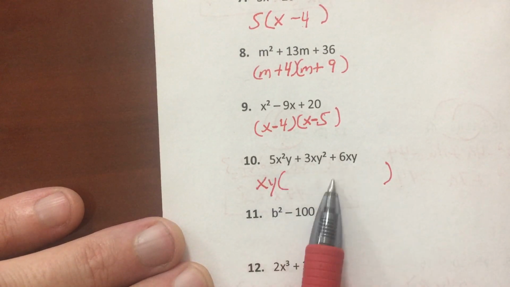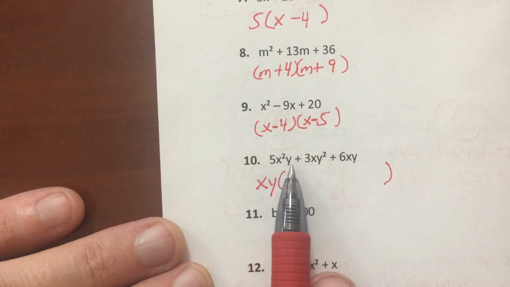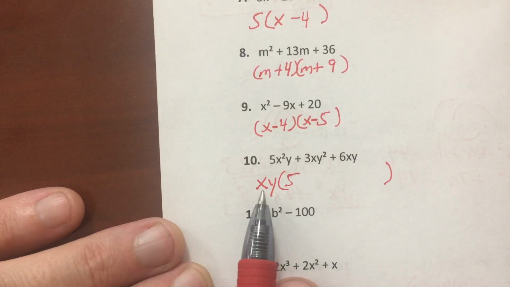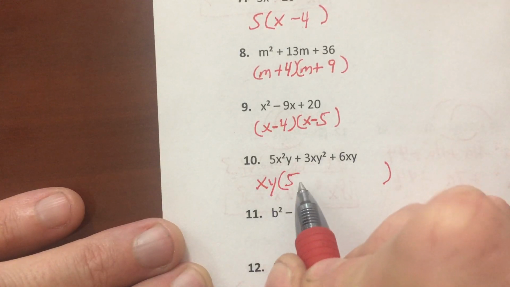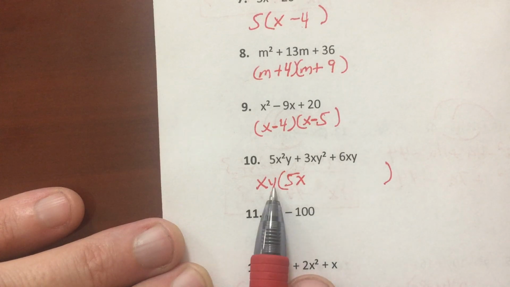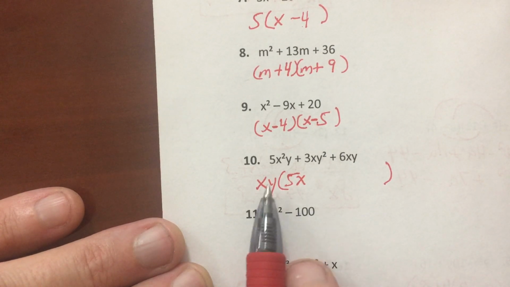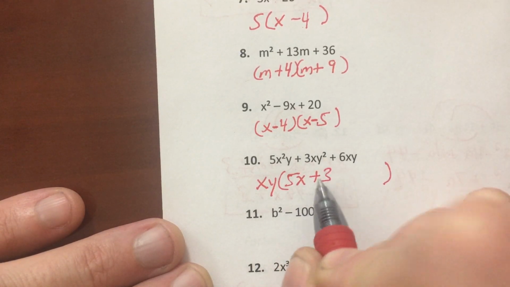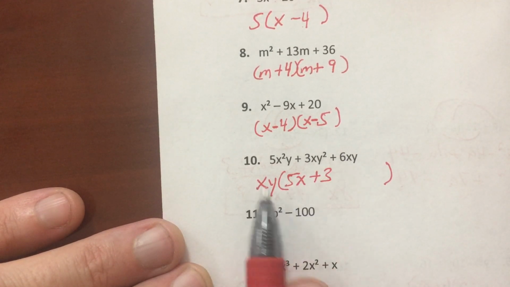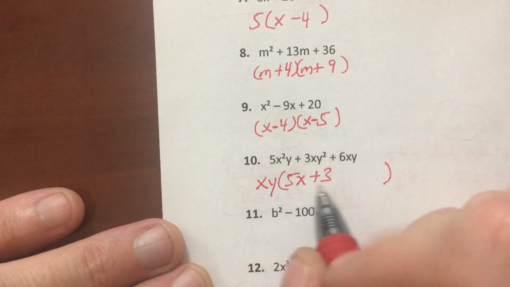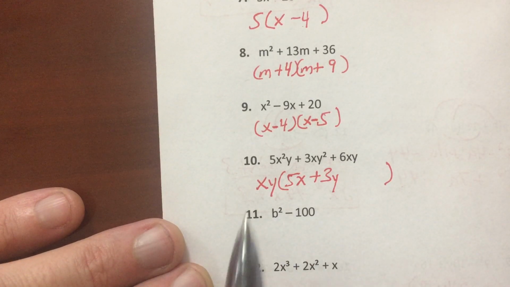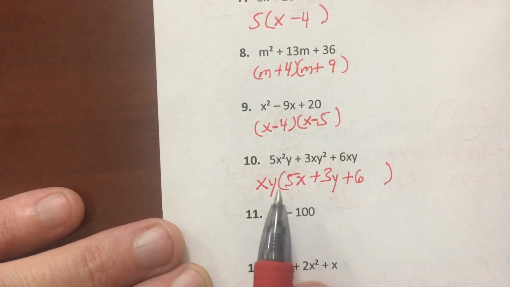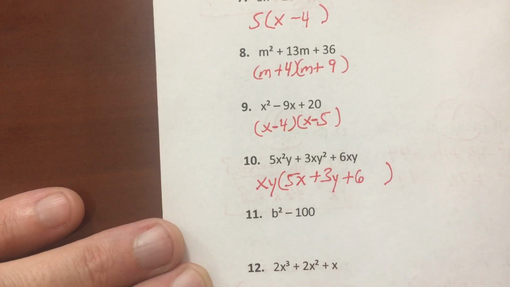xy would have to multiply some things in here and turn back into this expression. So what would those things be? Well, I definitely need the 5 in the first one, and this x becomes x squared, so I need an extra x. This y stays y, so we're good. xy times what would make a positive 3xy squared? I need the positive 3. I don't need any more x's, but I do need one more y, so that y can become y squared. xy times what would be positive 6xy? I need a positive 6. Got enough x's, got enough y's, so I'm done.